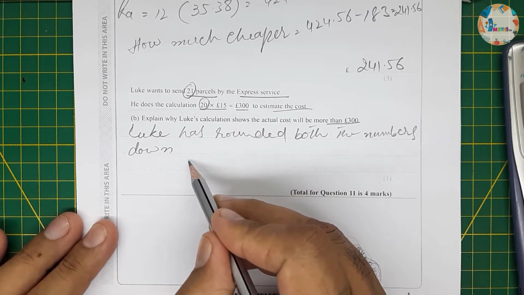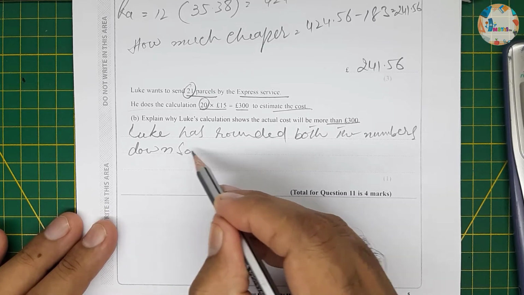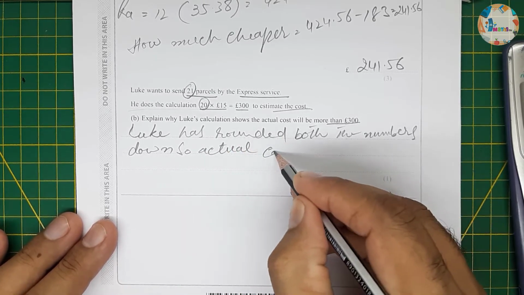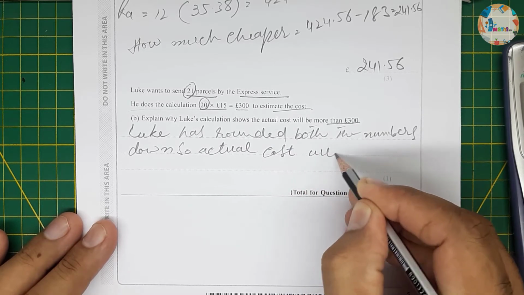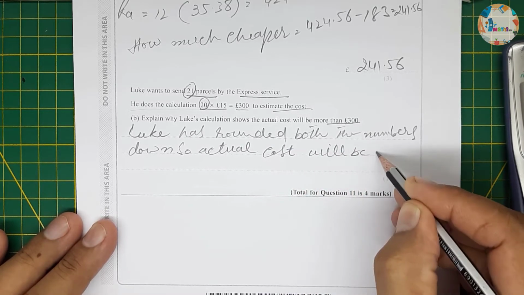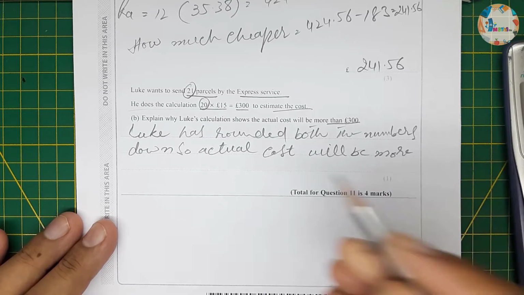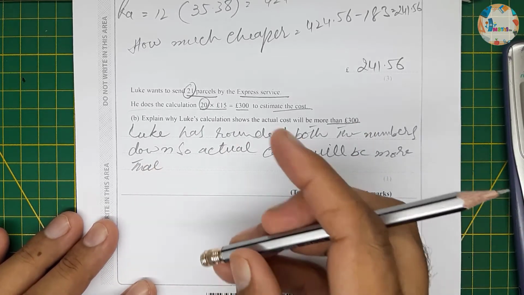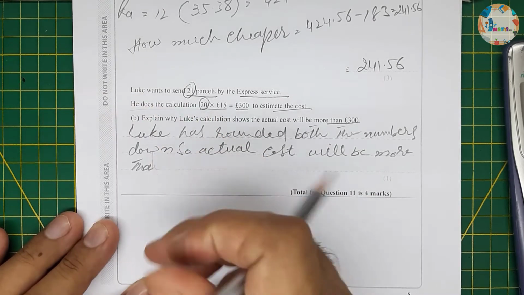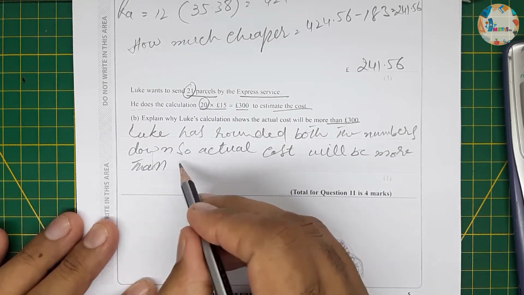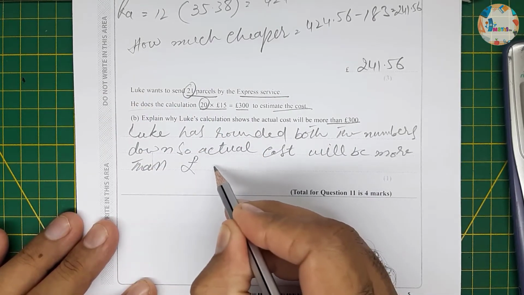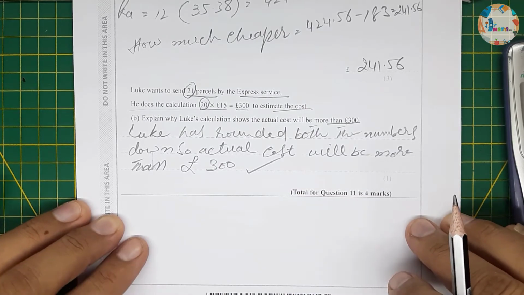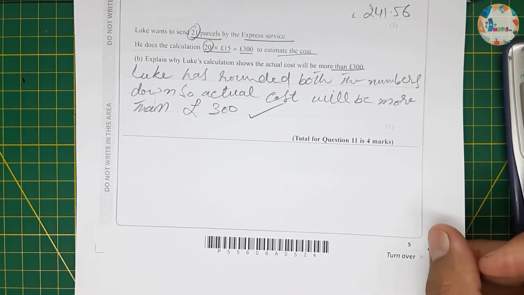So actual cost will be more than 300 pounds. So this is our reasoning for this question.